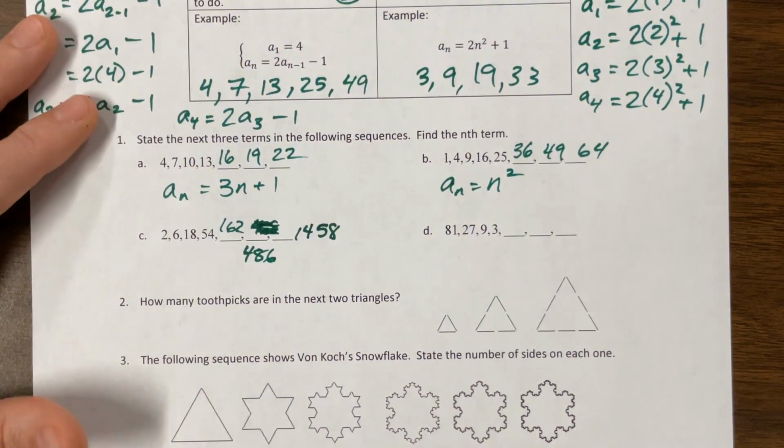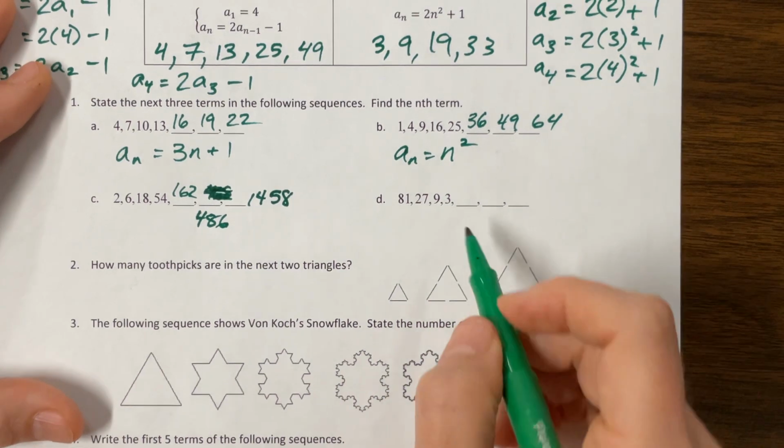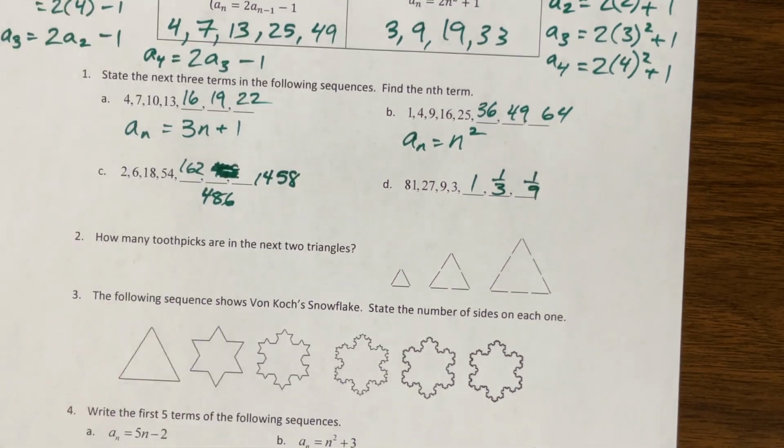Okay. The next one, it looks like I have a third of my value each time. I could do it recursively, but that's right.